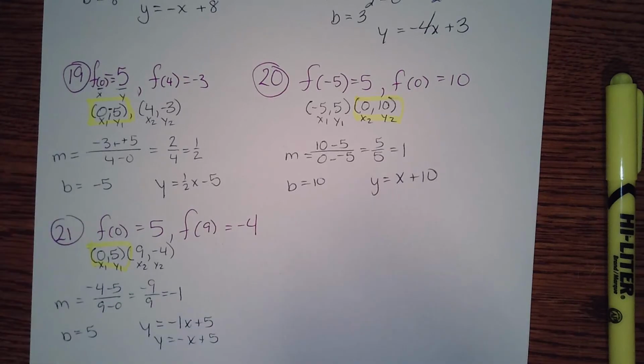Okay, hopefully you've paused the video and you've done 20 and 21. For 20, I got y equals, if you want to put a 1x in front of it, you can, but it's x plus 10. And then for number 21, I did show the -1x there originally, but you can just write it as -x plus 5. All right, last one is number 25.